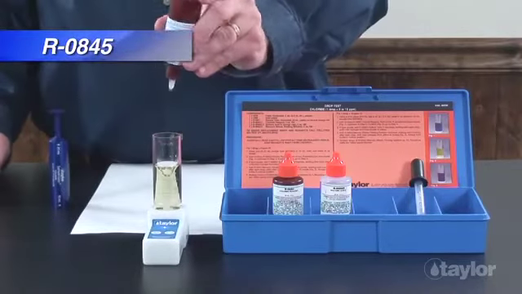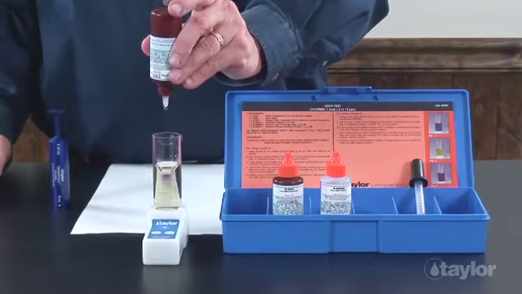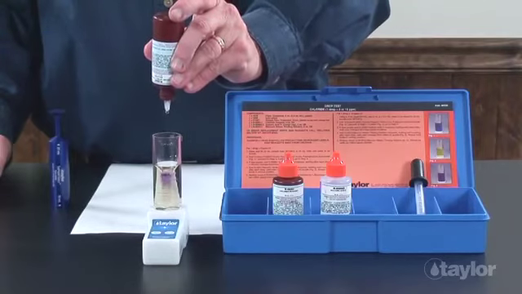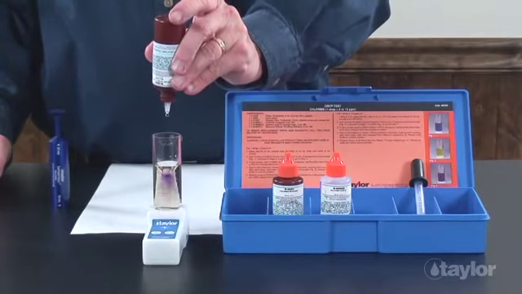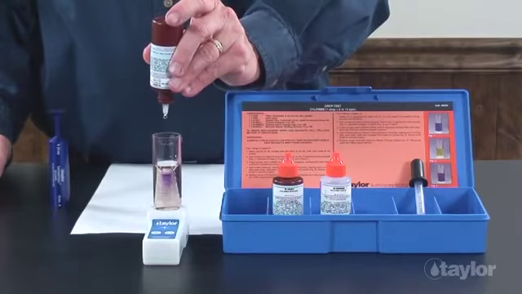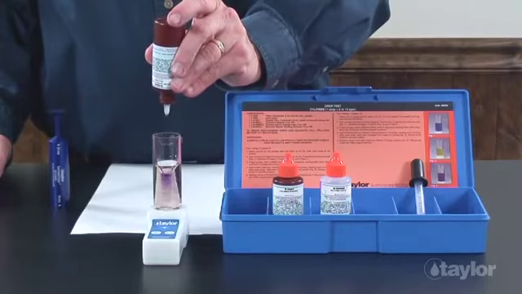Next, add reagent 845, mercuric nitrate titrating solution, dropwise, swirling and counting after each drop until the color changes from yellow to purple.